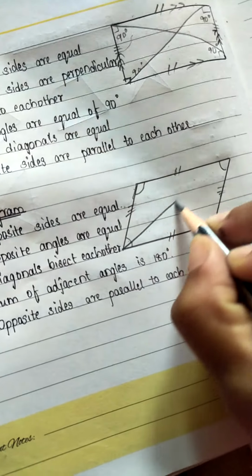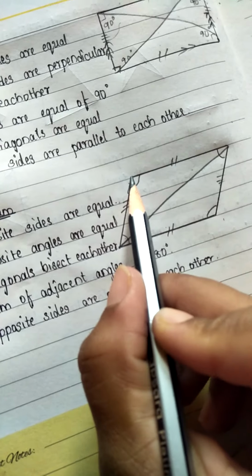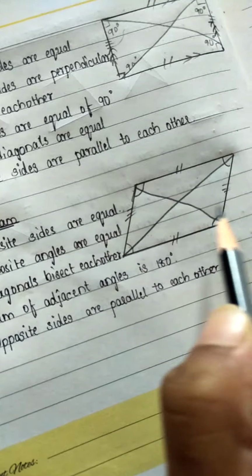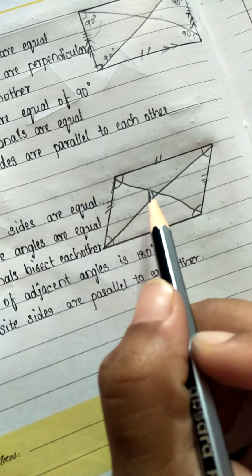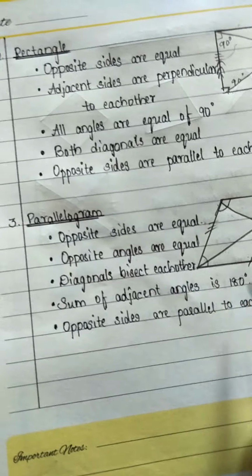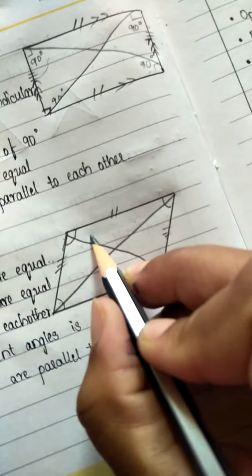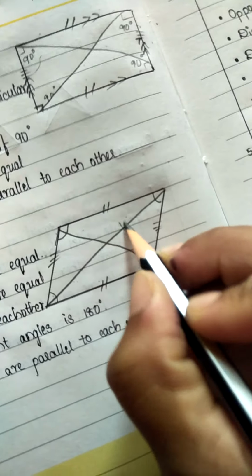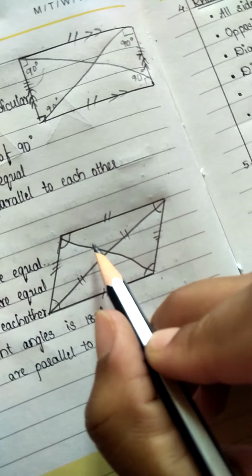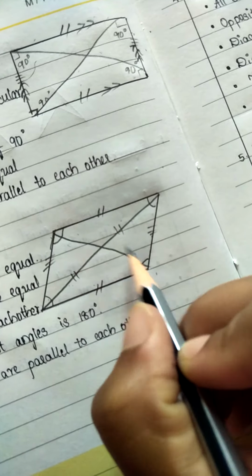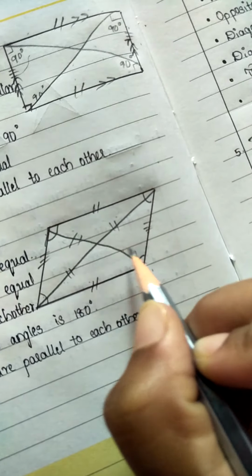Then next, diagonals bisect each other. Here these two are the diagonals. Diagonals are not equal in a parallelogram. One will be of bigger size and the other will be smaller. Diagonals bisect each other. When this diagonal is bisecting, these two parts are equal, and when this diagonal is bisecting this, these two parts will be equal.